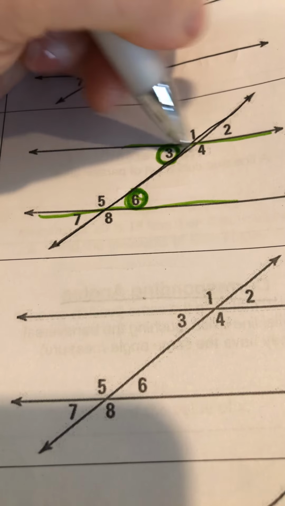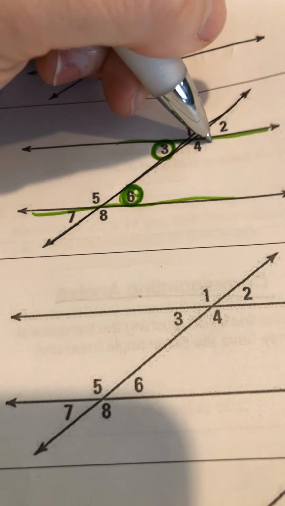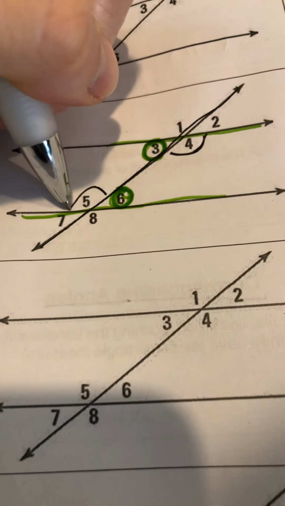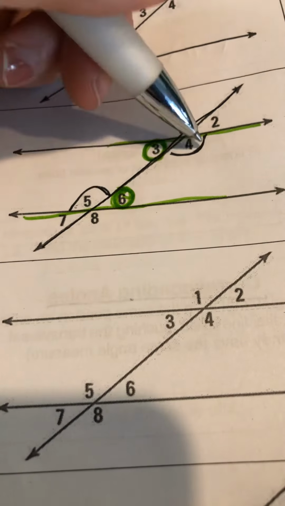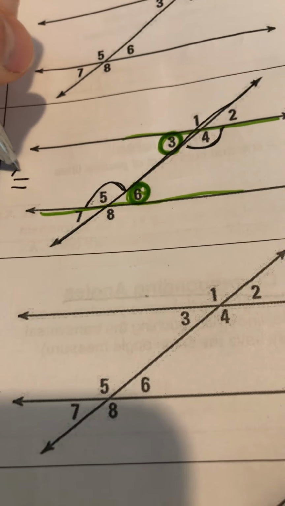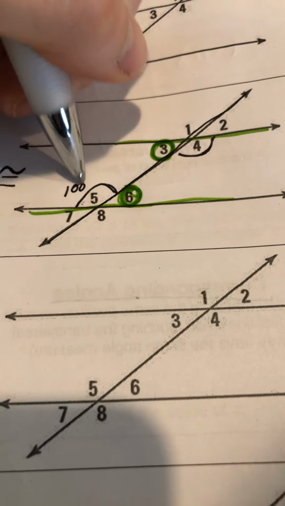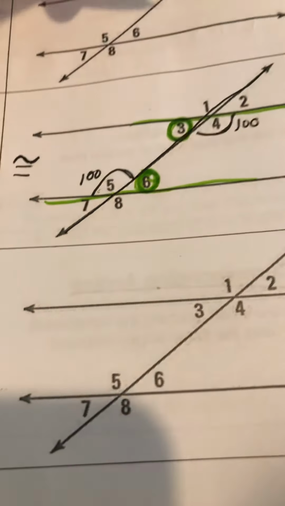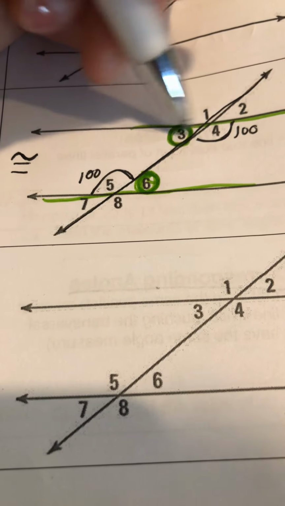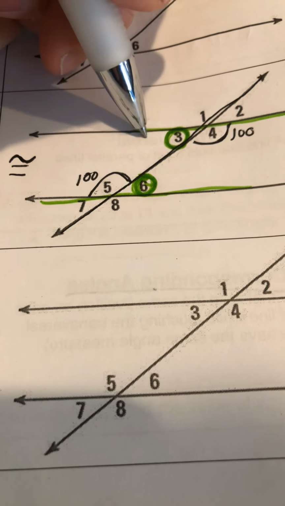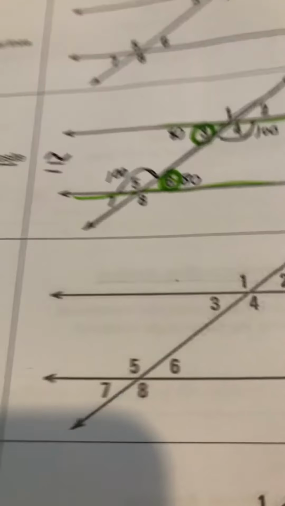They're not going to be next to each other. They're going to be on different lines. And the other pair of alternate interior angles is 4 and 5. Opposite sides of the transversal between the parallel lines, and they are congruent. So alternate interior angles are congruent as well, so they have the same measure. If this one was 100, that means 4 would also be 100. And so 3 is going to be 180 take away 100, which is 80, and 6 would also be 80. So the same two angle measures throughout the whole thing.